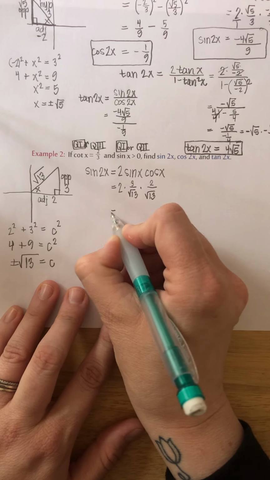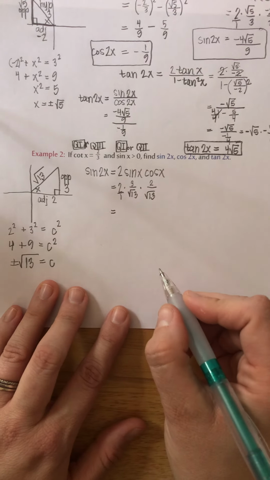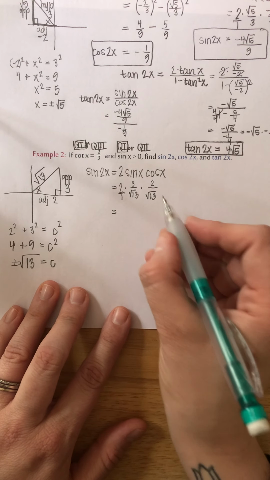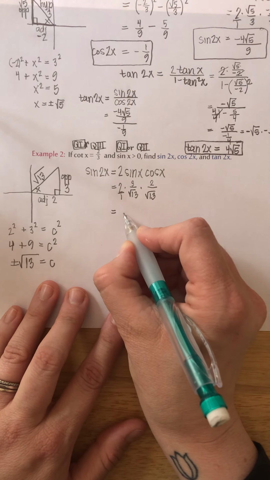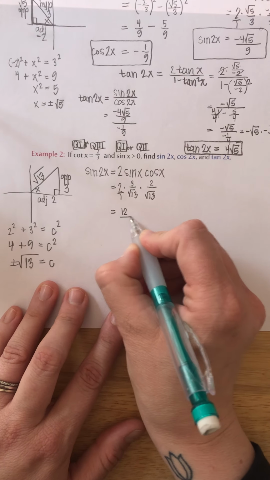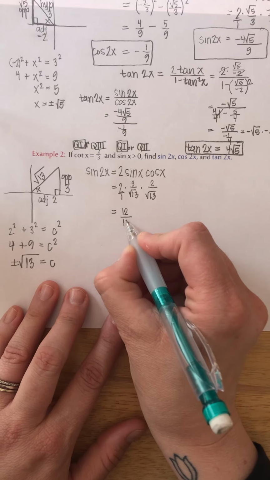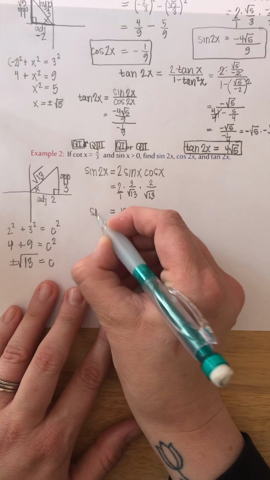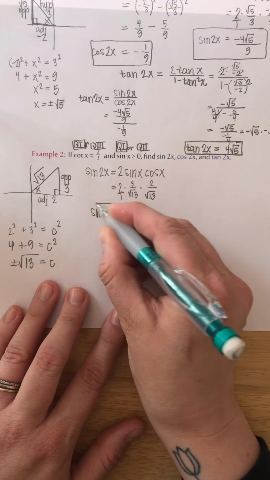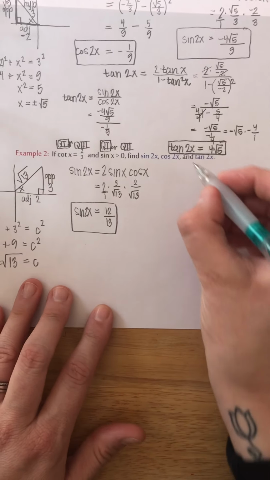And so now I'm going to multiply straight across. Again, if you want to put a 1 under the 2, you're welcome to. So in the numerator, 2 times 3 times 2 is 12. And in the denominator, 1 times the square root of 13 times another square root of 13 is 13. So sine of 2x is 12/13.